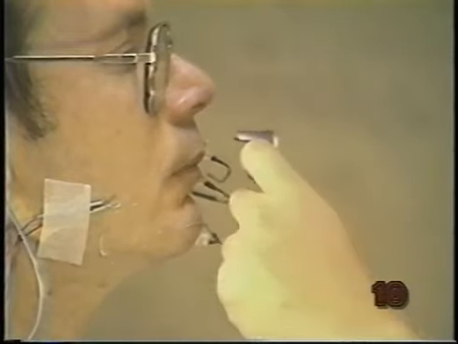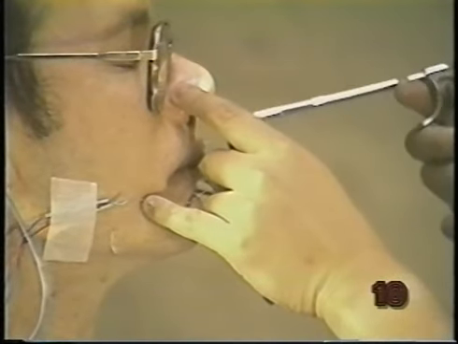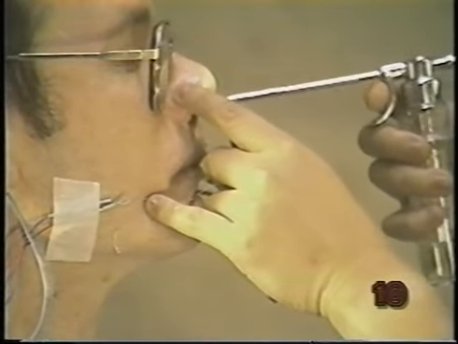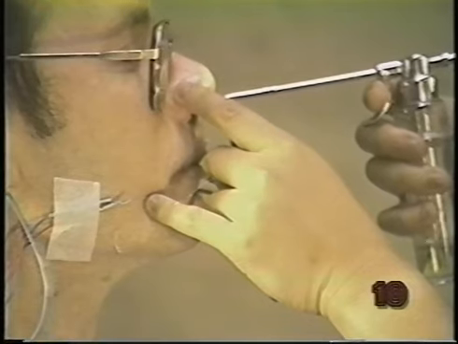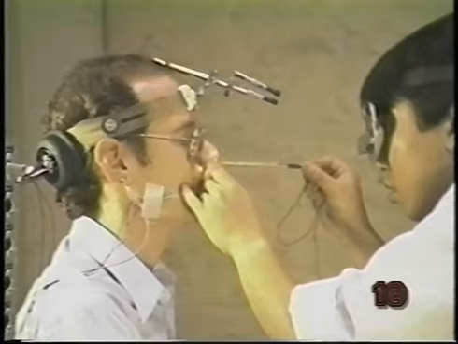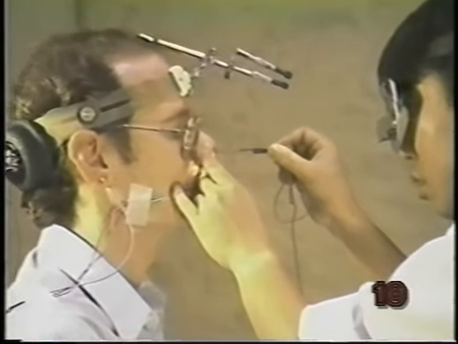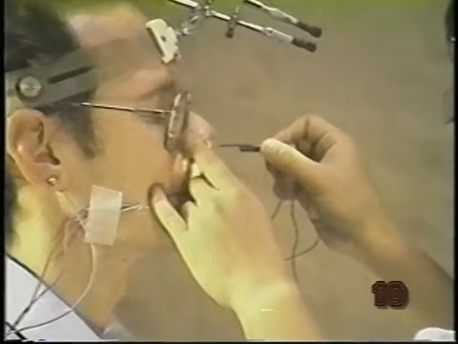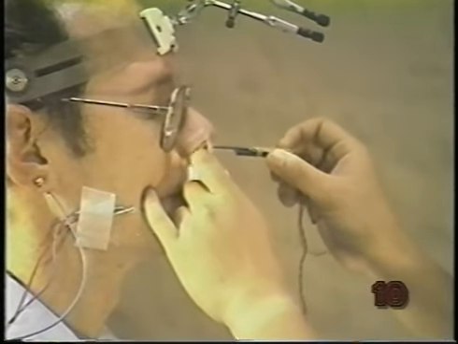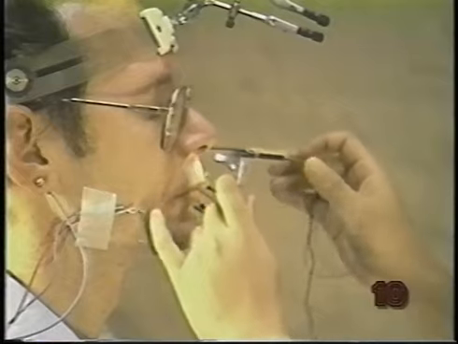Before inserting the velotrace, topical anesthetic and decongestants are applied to the nasal mucosa. The velotrace is then inserted using a procedure similar to that used for nasal catheterization. And although it's a rigid device, the insertion is easy unless the subject has serious nasal pathologies or deformities.